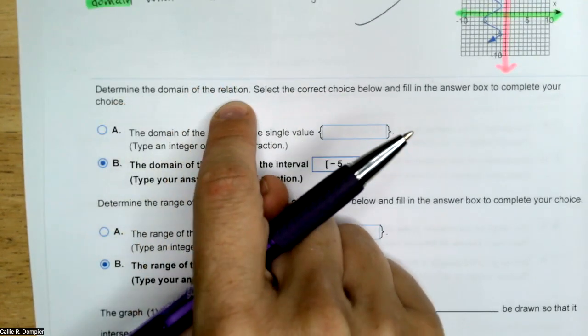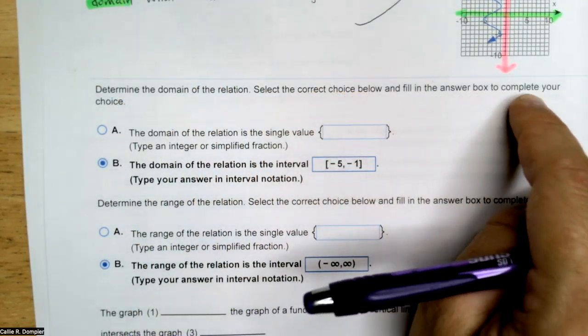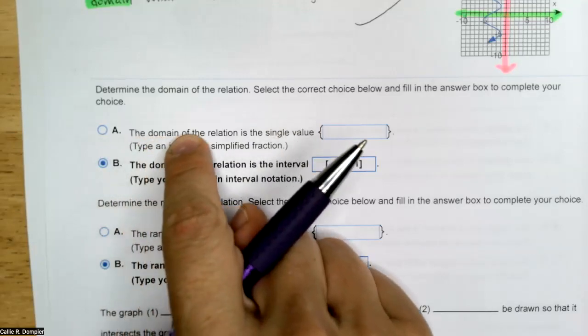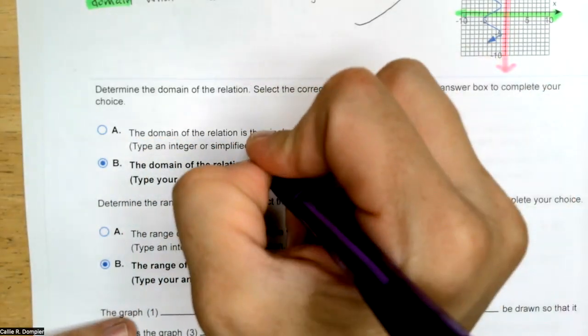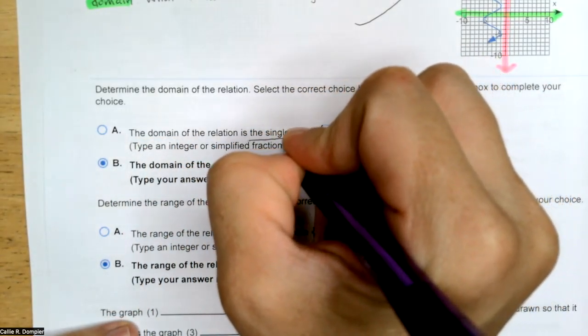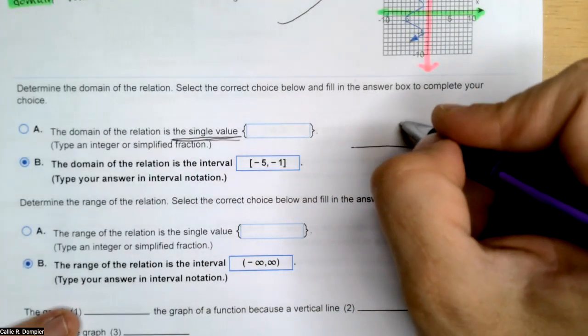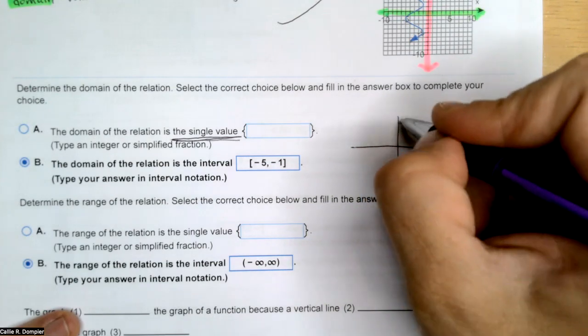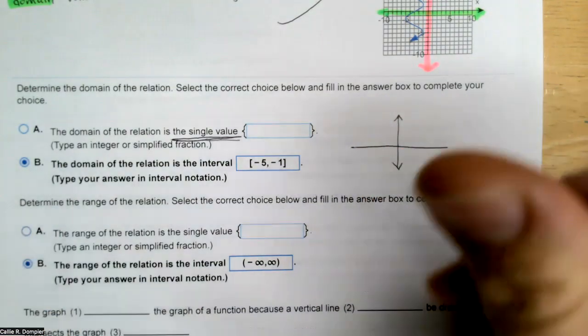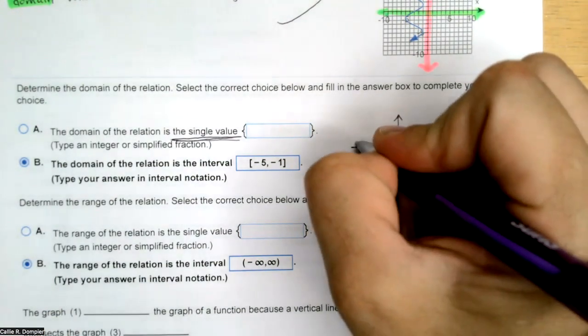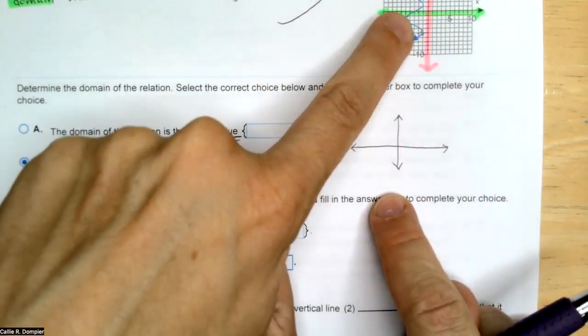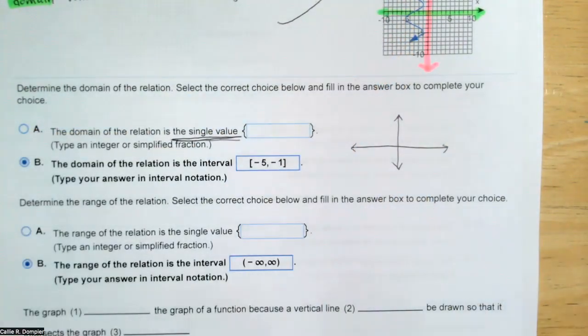So determine the domain of the relation, select the correct choice below and fill in the answer box to complete your choice. The domain is the single value. Okay, if a domain is a single value, that means that if this is my X and this is my Y, so this is representing this. I'm just not very good at it. Okay, and then I'm going to make my actual line a different color.